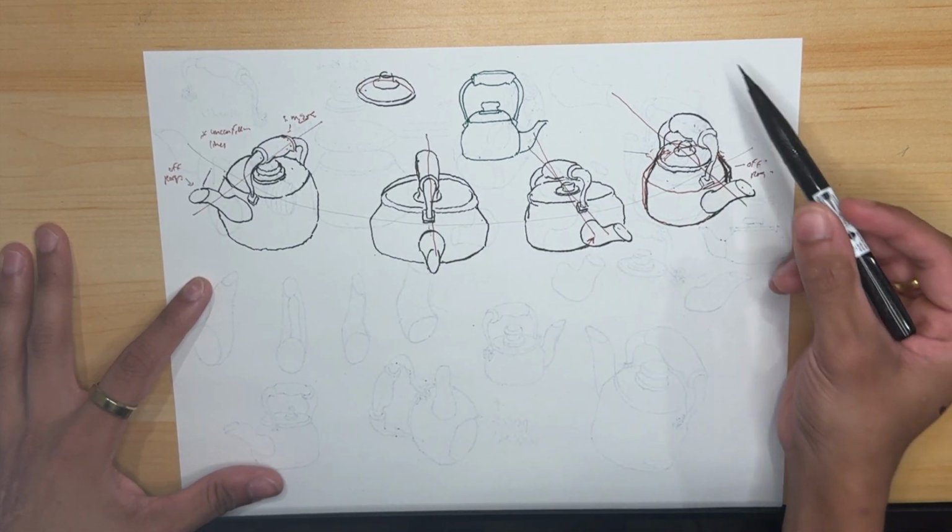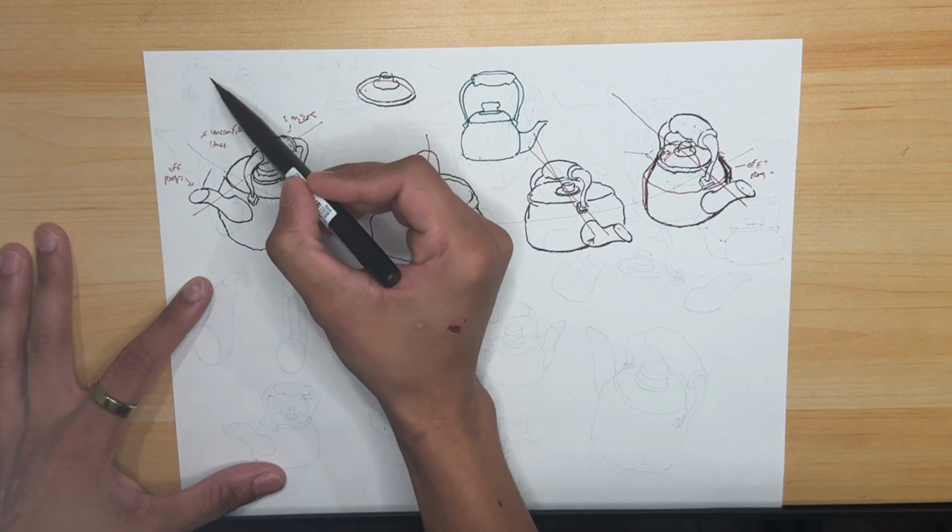Let me just draw some of these shapes in the same perspective, right? But over here.